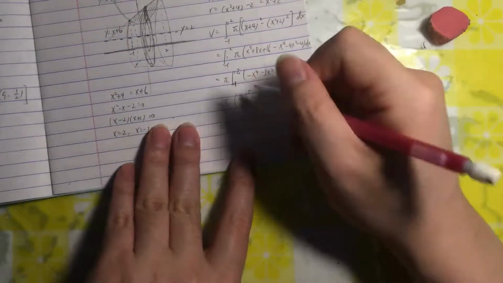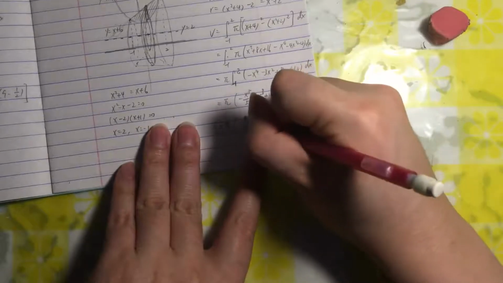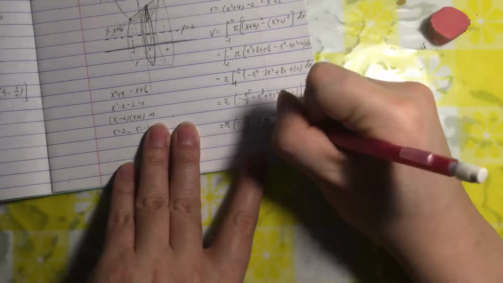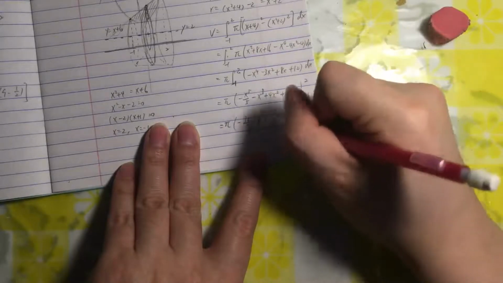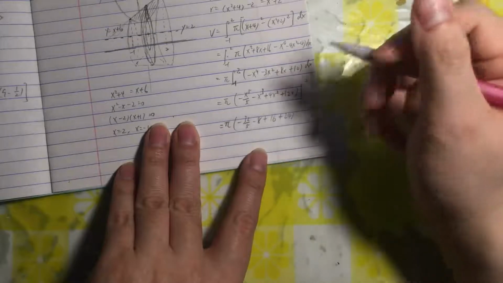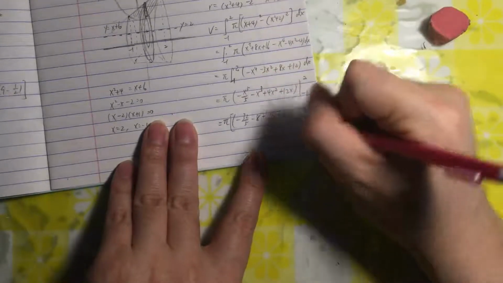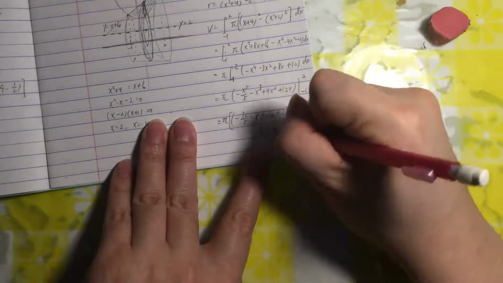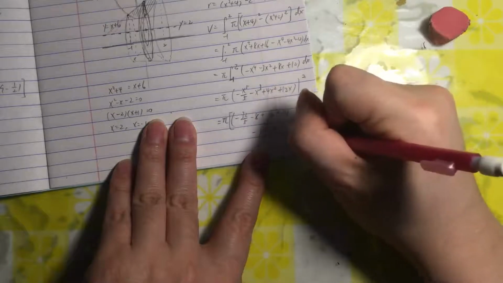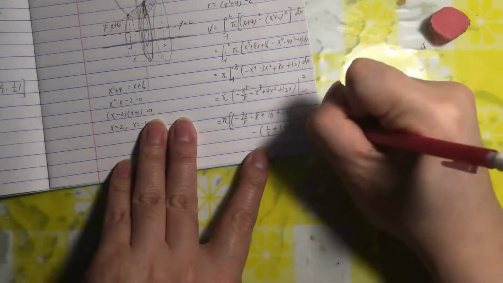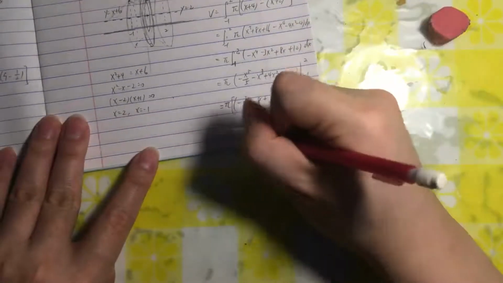If I plug in 2 for x, I get negative 32 over 5 minus a plus 16 plus 24. If I plug in negative 1 for x, I get 1 over 5 plus 1 plus 4 minus 12. Then simplify.